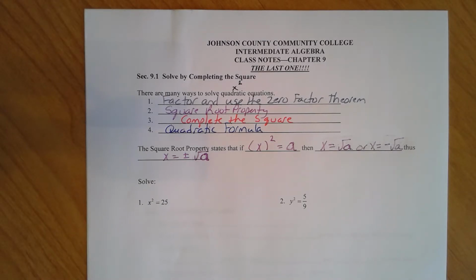Don't get so caught up because you might not be able to use that for every problem. You do need to know all 4 ways. So the first way is called the square root property.